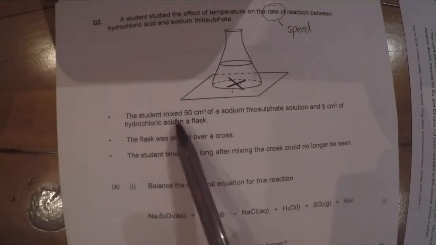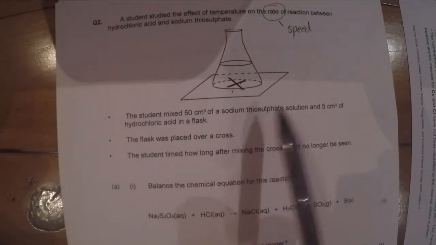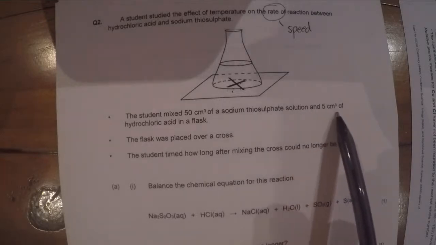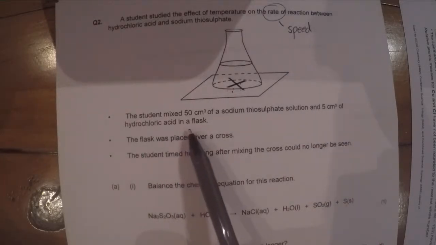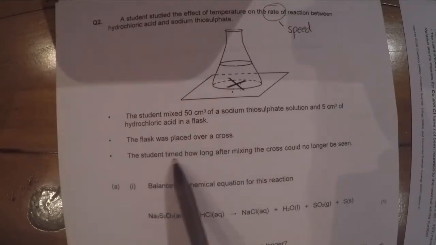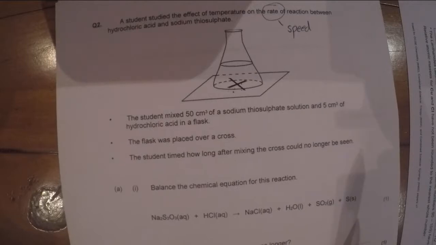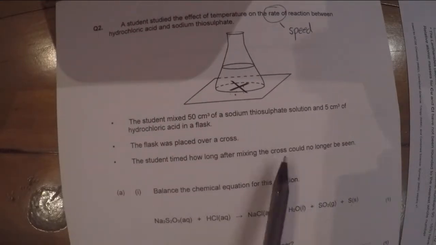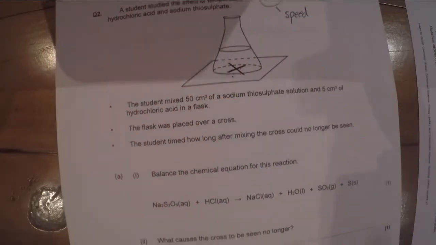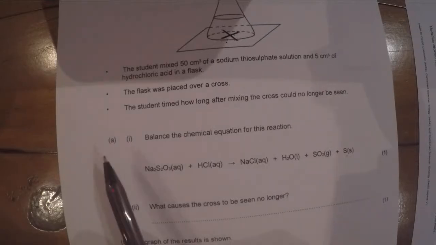It says the student mixed 50 centimeters cubed of sodium thiosulfate solution and 5 centimeters cubed of hydrochloric acid in a flask. The flask was placed over a cross. The student timed how long after mixing the cross could no longer be seen. So a little reminder of that practical that you will have done. Question A, part 1, is balance the chemical equation for this reaction.